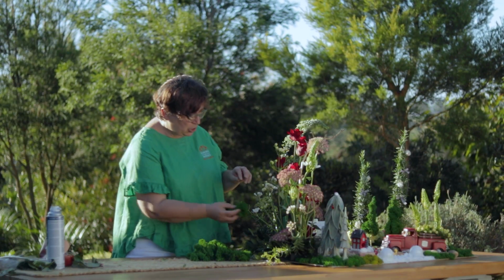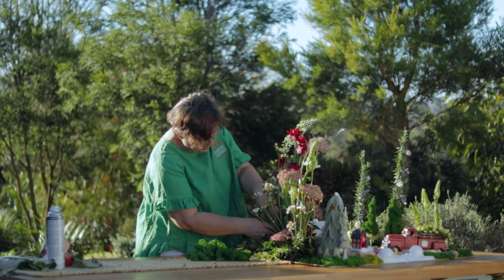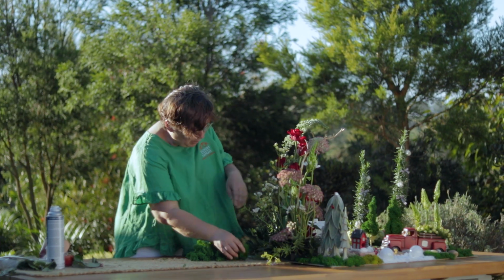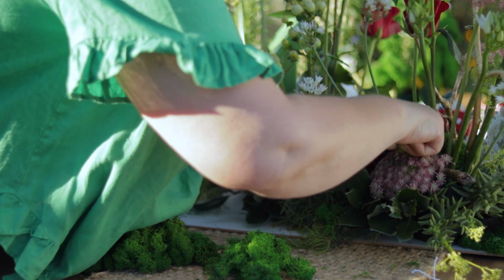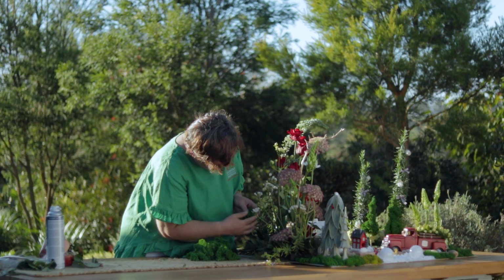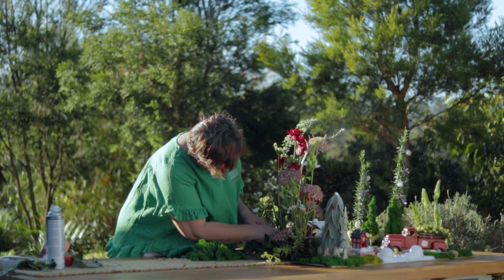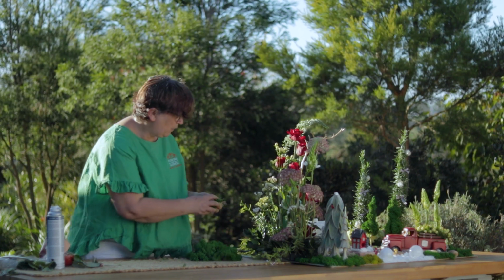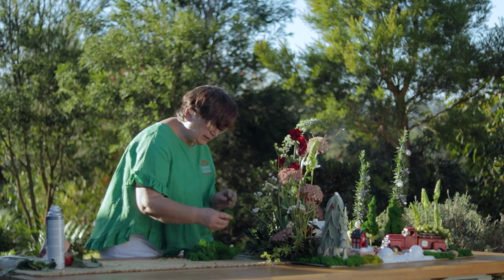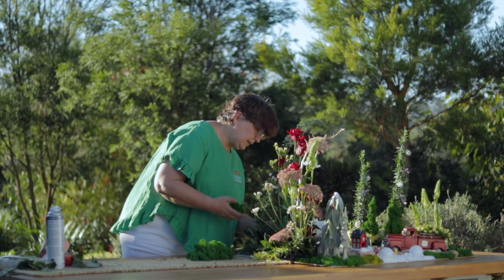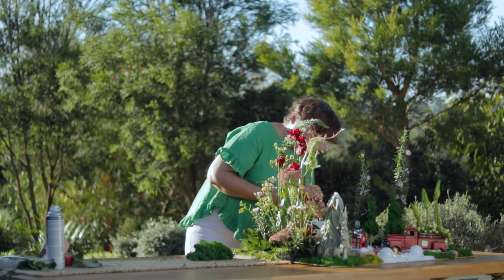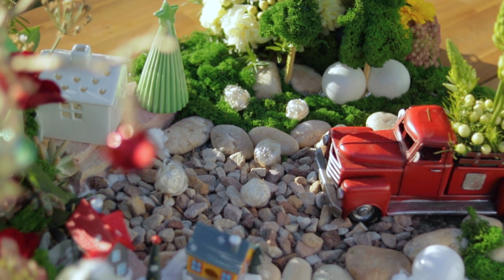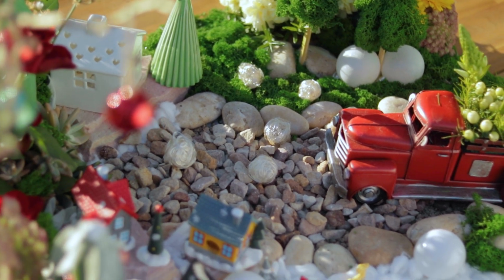Now I will finish with my moss covering the brick. I'm using the same moss because I don't like to introduce something else, because we already had that moss over there. So I would like the design to be united and look good. My last touch is going to be snow.